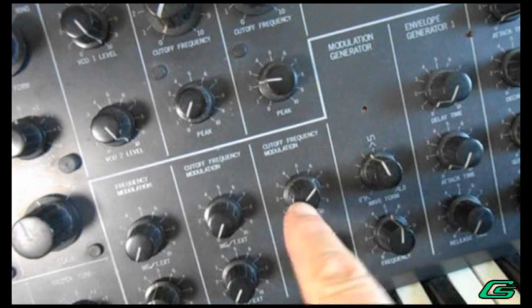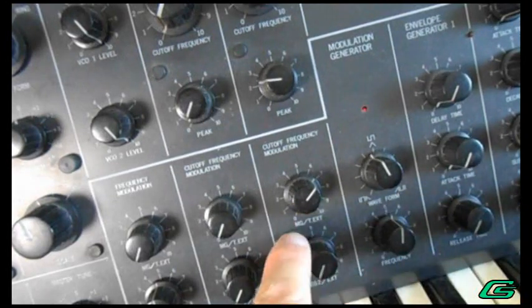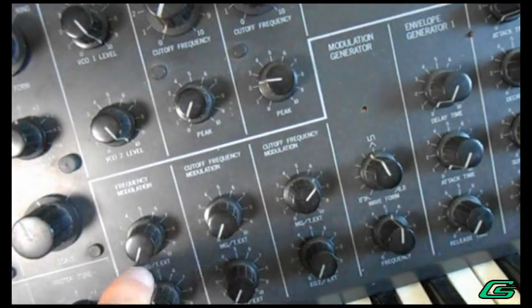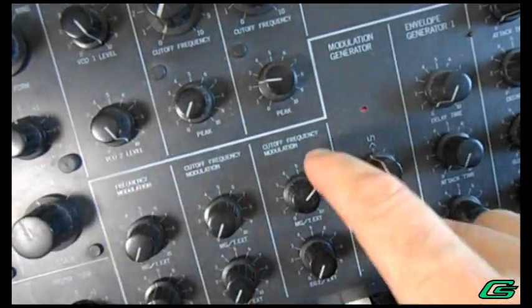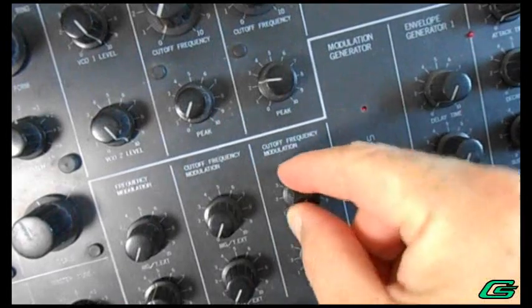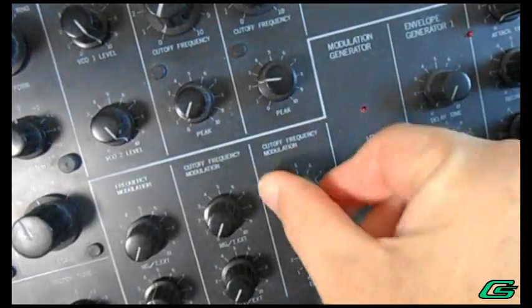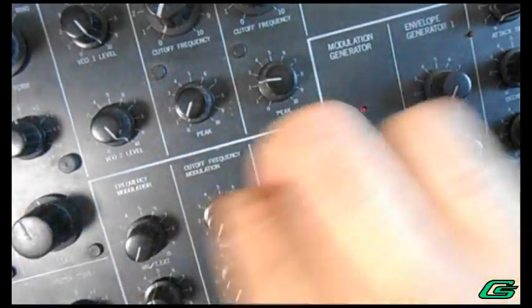Okay, what's this over here? What was I doing with that? You see how it says MG? And that's the same for all three of these. I can route this LFO to any of these at varying amounts. So I can turn it down, I can turn it all the way up. We can have it on pitch too.